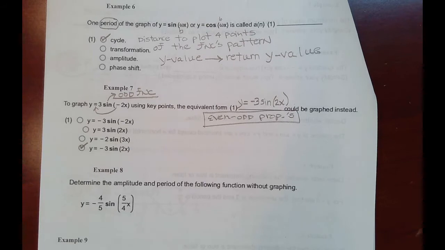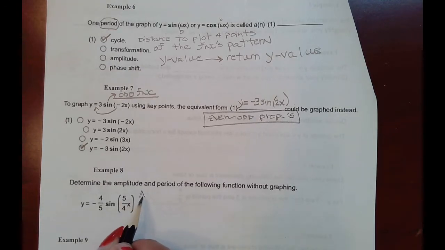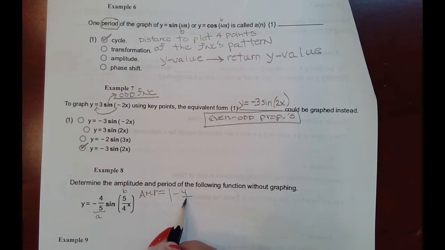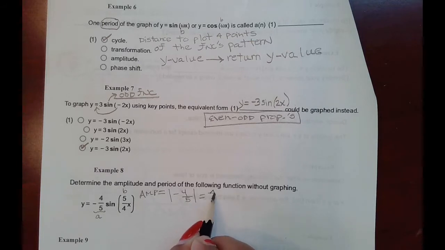Okay, moving to example 8. In example 8, they're asking you to determine the amplitude and the period of the following function without graphing. Okay, so for the amplitude, you just have to know where to look for it. It has to do with this A value. The period has to do with the B value. So the amplitude is just the absolute value, and you don't have to show work. You do have to know that it is positive, though. So this would just be 4/5.